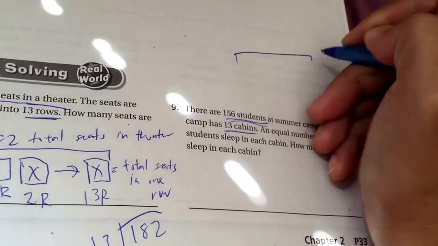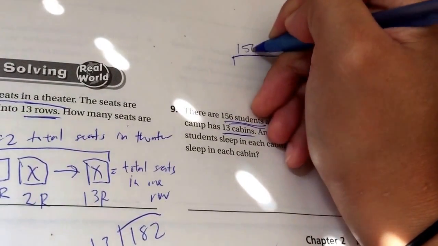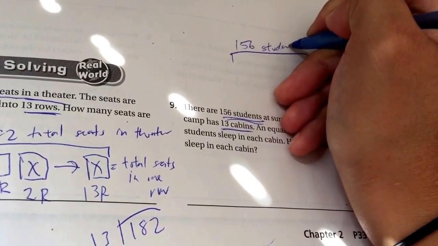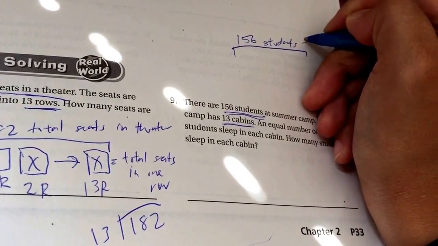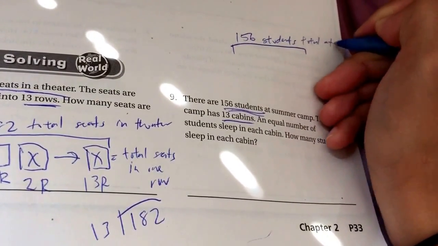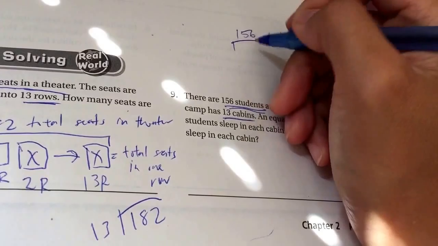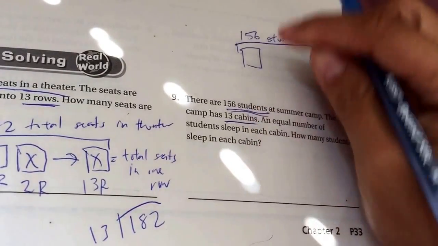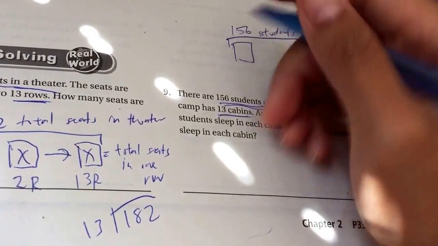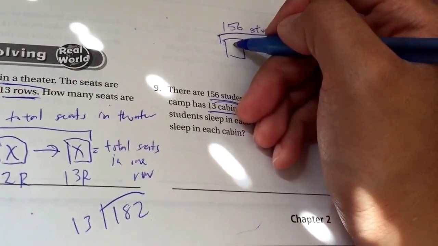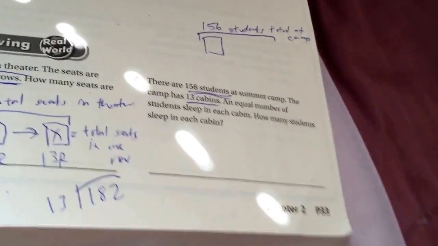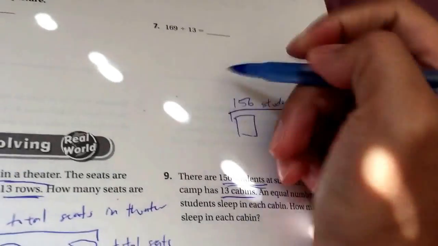Do you have a total, yes or no? You have a total of 156 students total at camp. Now you have 13 cabins. If you put 13 inside of one, then you're saying inside one cabin there are 13 students. Is that true? No. One box is kind of like a house.